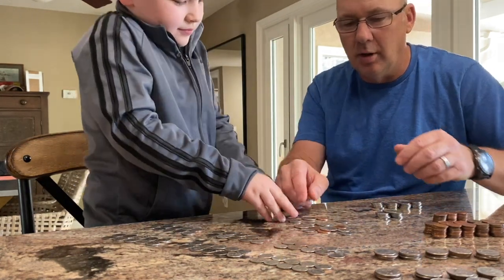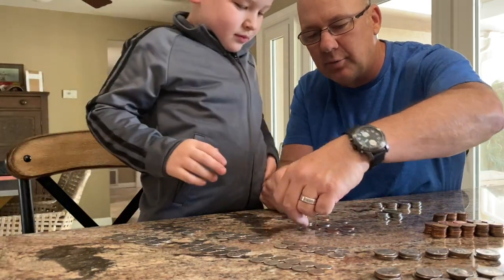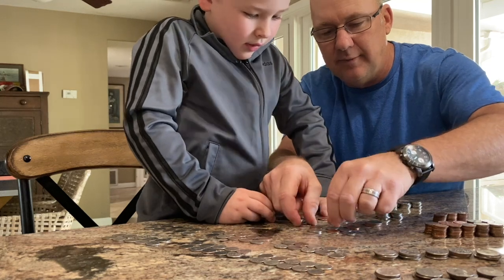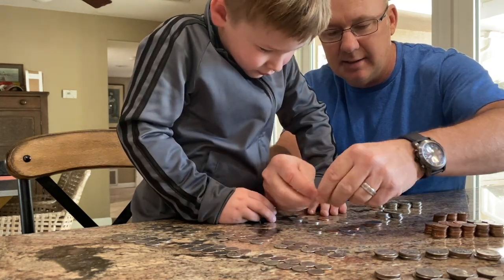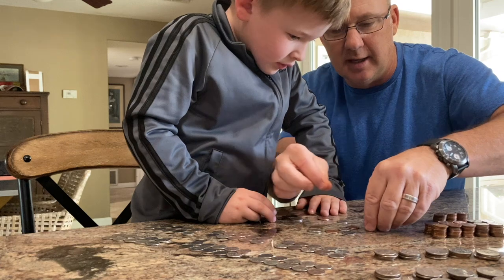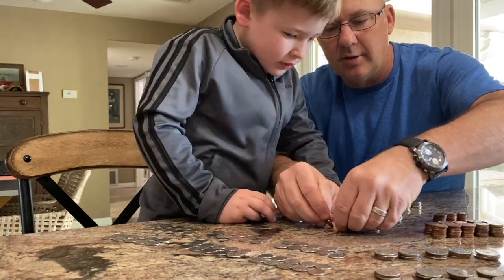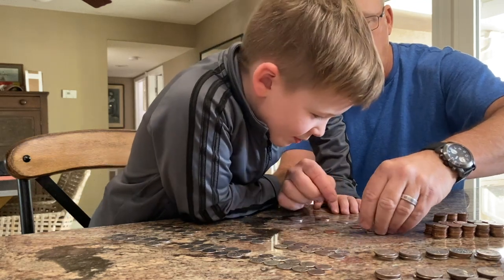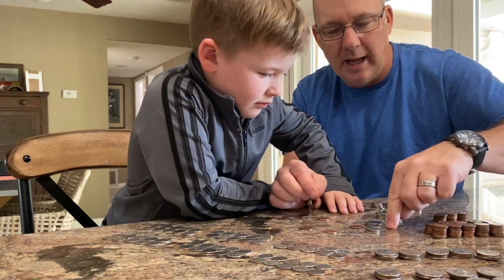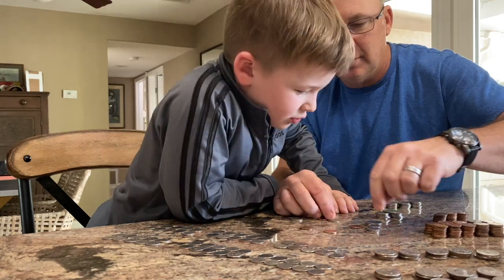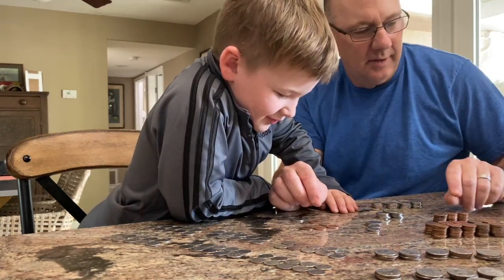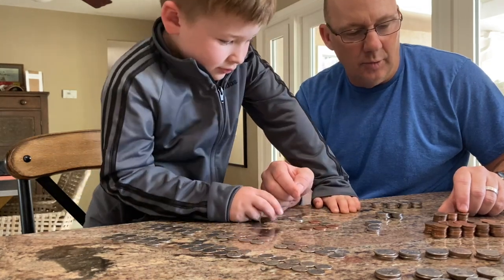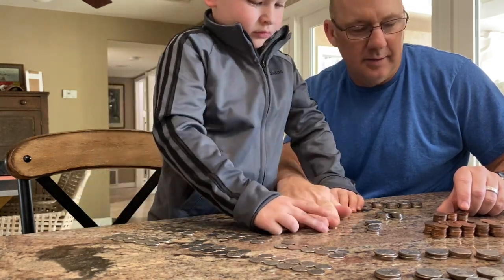24. Okay, and then we have 3 quarters. And then we add 25 more cents to that is 75 cents. And then another 25 cents on top of that is a dollar. So if we had 24, now we have 25. And then right here we had a stack of 10, right? So what this is 10, hang on.